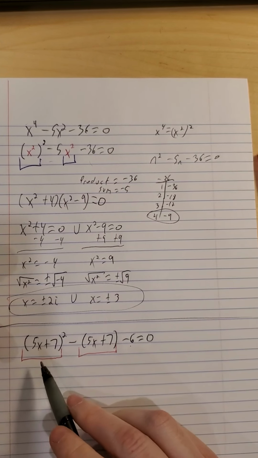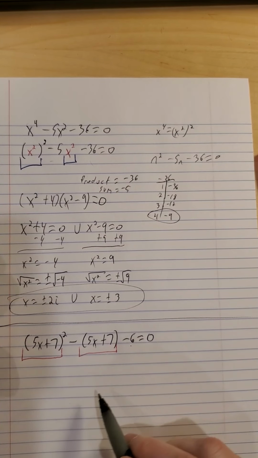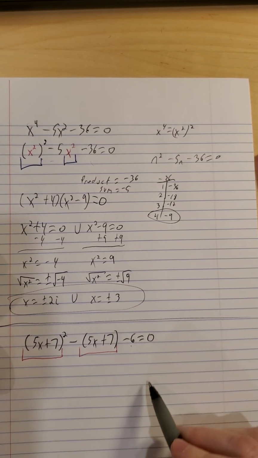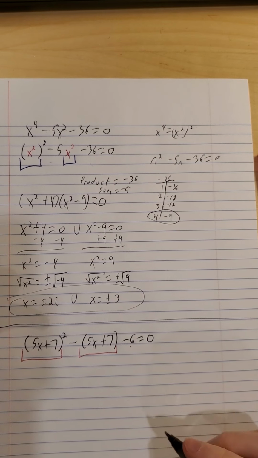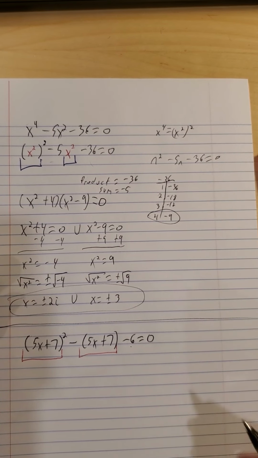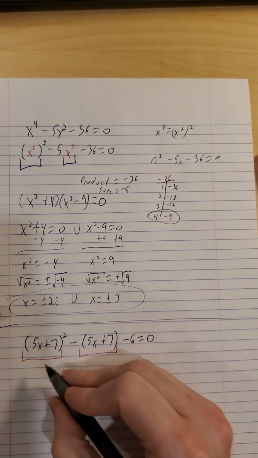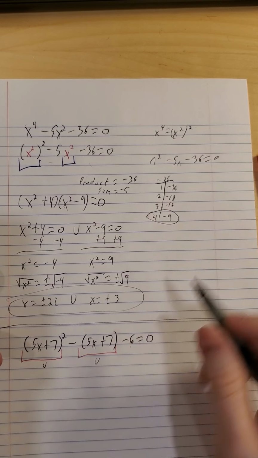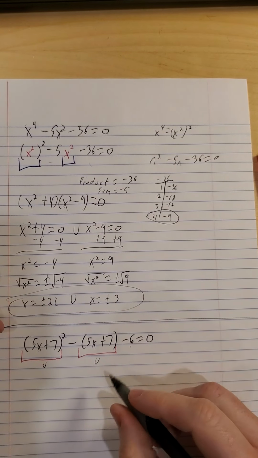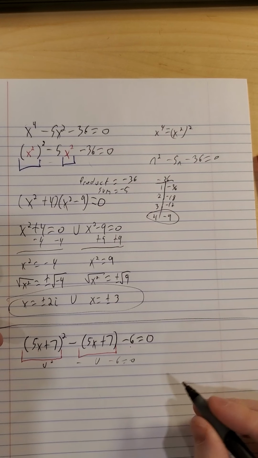So one option would be to FOIL this thing out, get a bunch of like terms, add the like terms together, still bring our 0 down all the way, and then see if we can solve by factoring, completing square, quadratic formula, etc. But if I think of this as my little u or k or n, whatever placeholder variable you think of, we have something that looks like u squared minus u minus 6 is 0. That is definitely a quadratic.